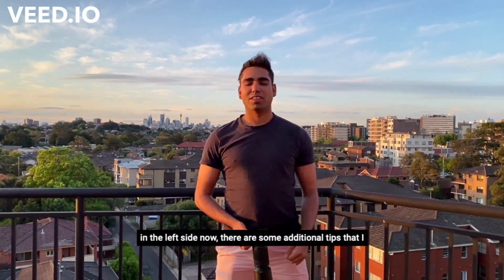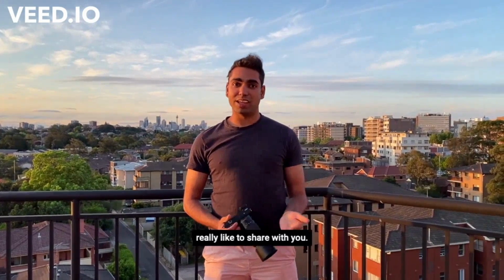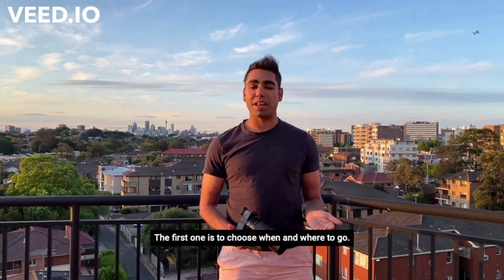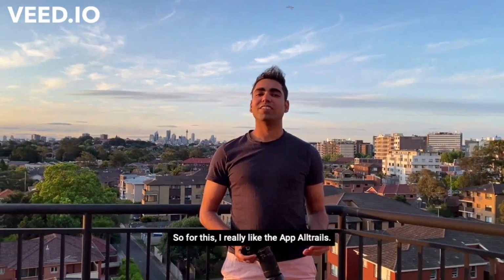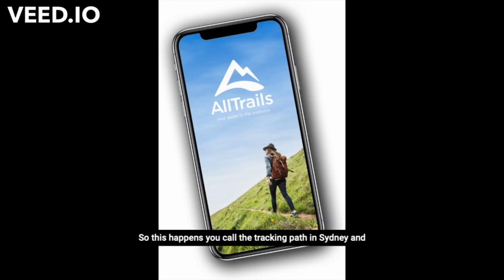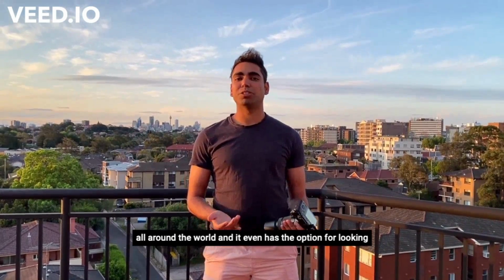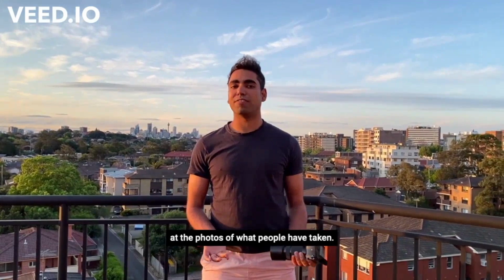Now there are some additional tips that I really like to share with you. The first one is to choose when and where to go. For this, I really like the app AllTrails. This app tells you all the trekking paths in Sydney and all around the world, and it even has the option of looking at the photos that people have taken.